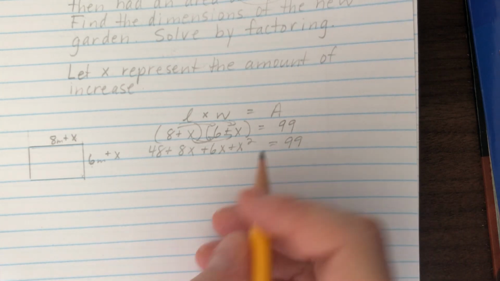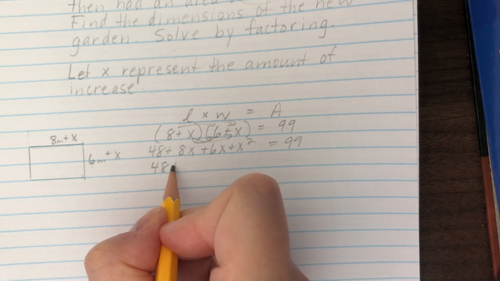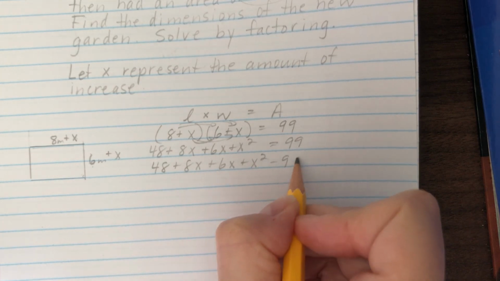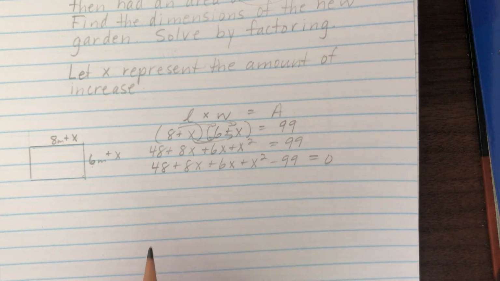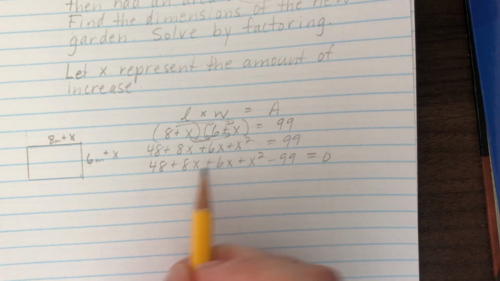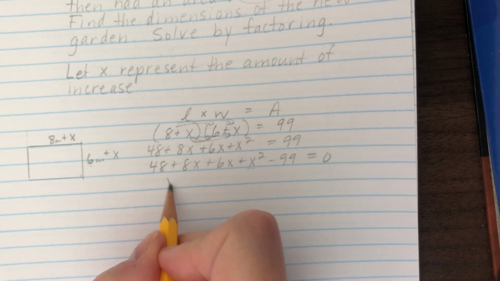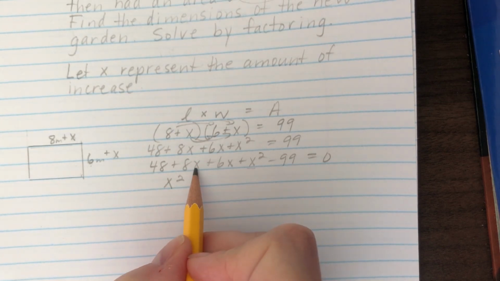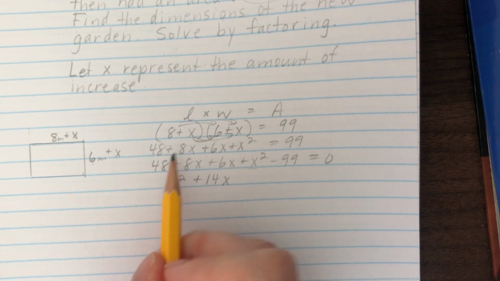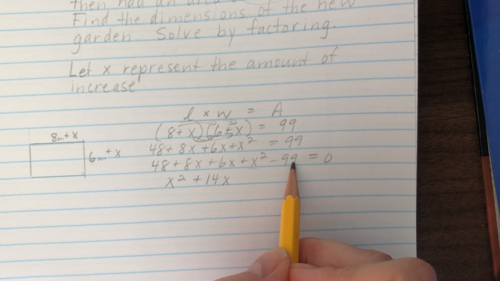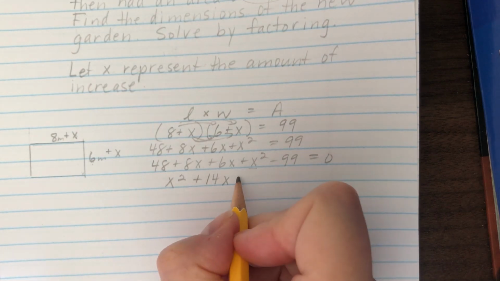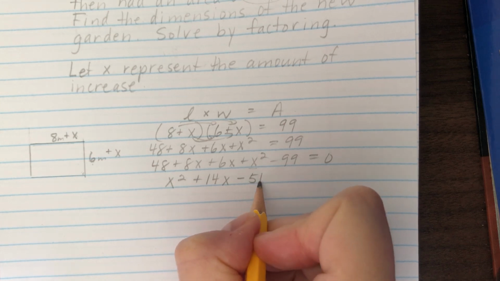Next I'm going to subtract 99 from both sides to make the right side equal to 0. And then I'm going to collect my like terms. So first I have 1x squared term, then I have 8x and 6x that I can combine to give me 14x, and then I have 48 minus 99, which gives me an answer of 51. That's going to be negative.